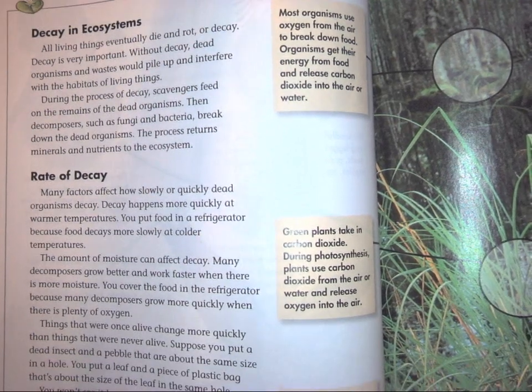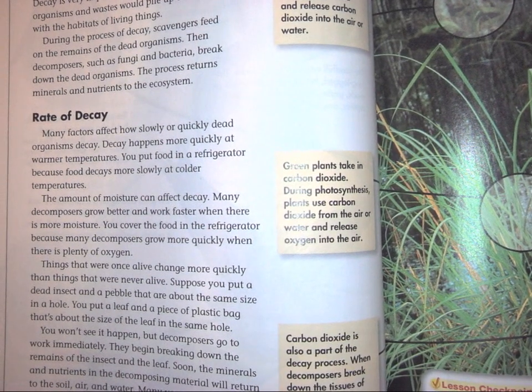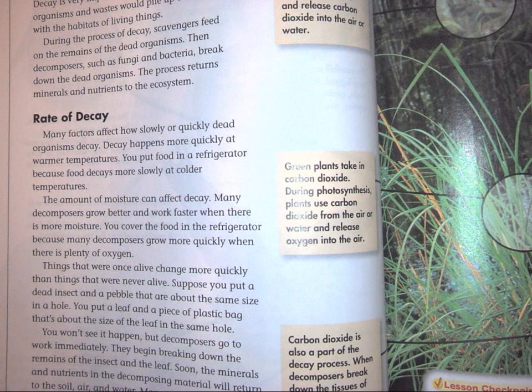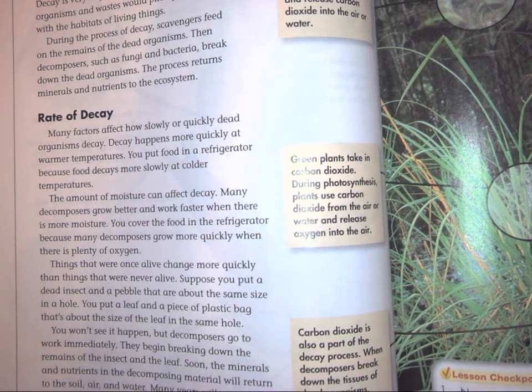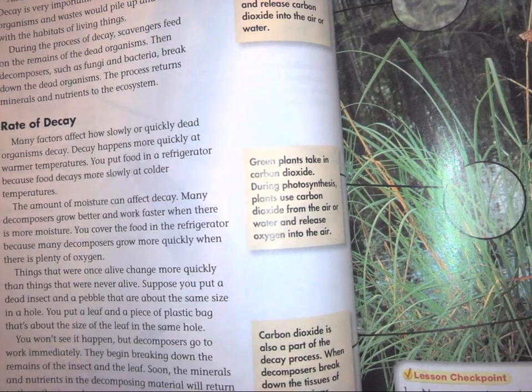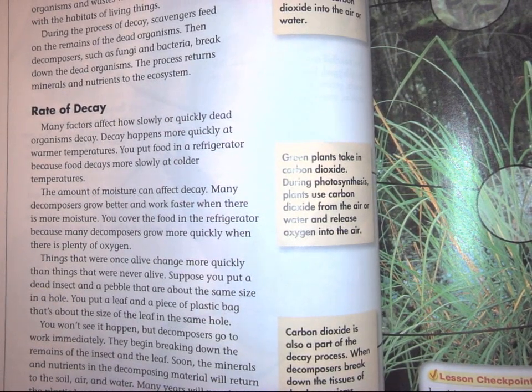Decomposers are super important. It depends on the temperature. If it's warm, it happens quickly. If it's cold, it'll slow it down. If there's a lot of moisture, there's going to be more decomposing going on.